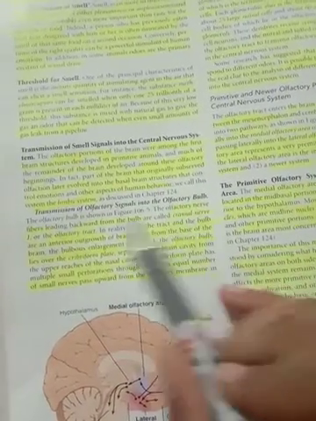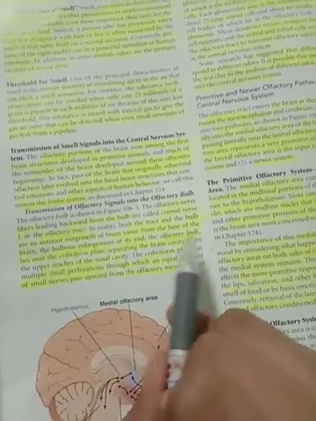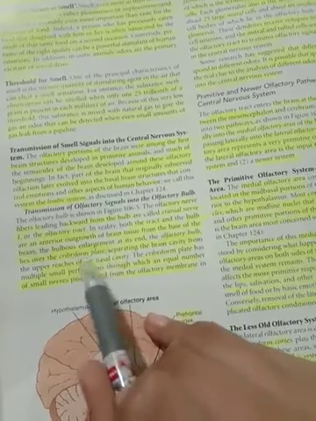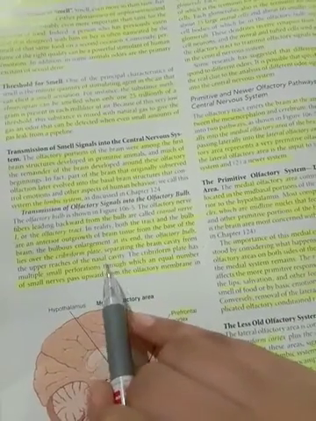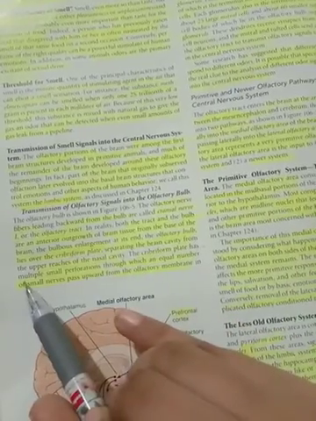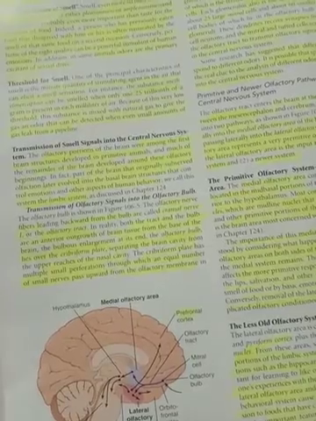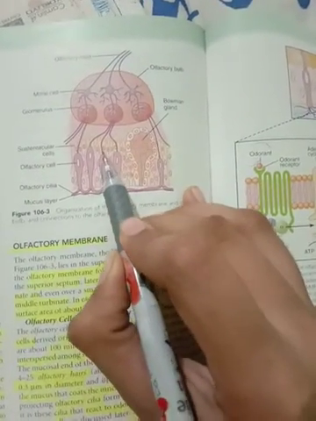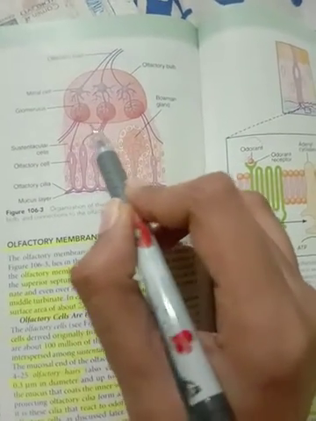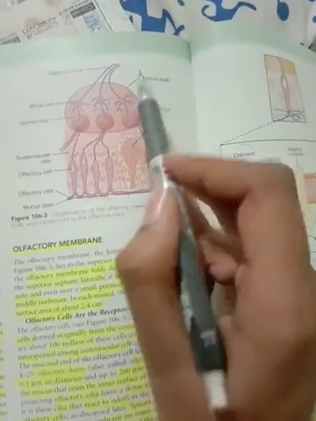In reality, both the tract and the bulb are an anterior outgrowth of the brain tissue from the base of the brain. The olfactory bulb lies over the cribriform plate, separating the brain cavity from the upper reaches of the nasal cavity. The cribriform plate has multiple small perforations through which an equal number of small nerves pass upward from the olfactory membrane. So actually what happens is, first from the olfactory membrane, all these olfactory nerves pass through the cribriform plate of the ethmoid bone. After passing this, they reach the olfactory bulb. This is the olfactory bulb.